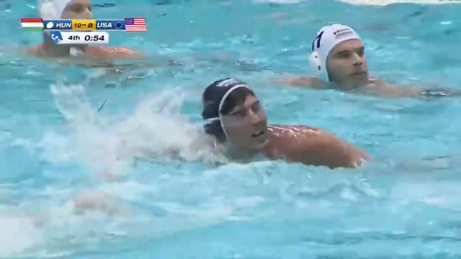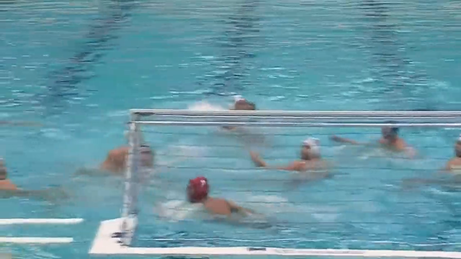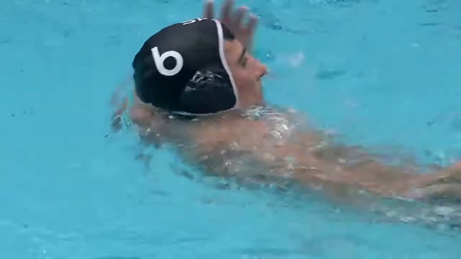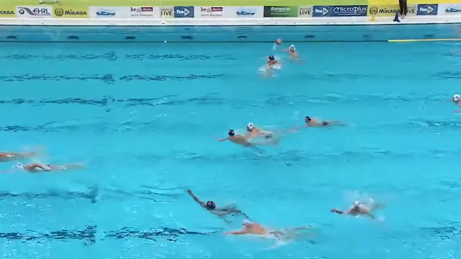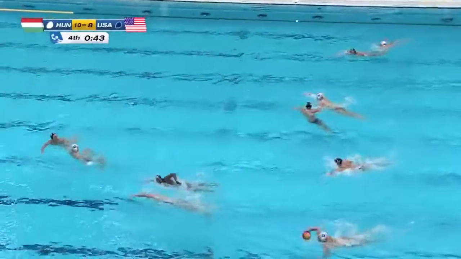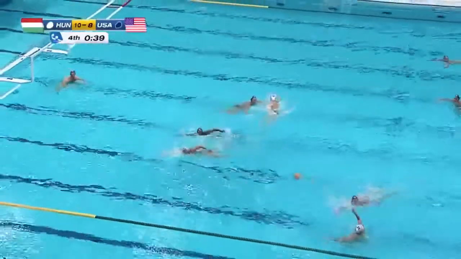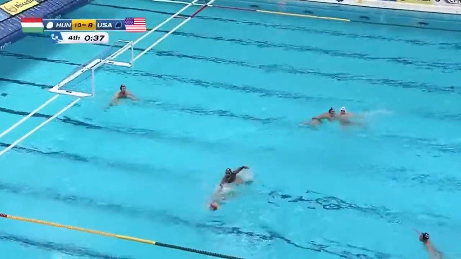Thought it was deflected by the goalie. The Hungarians are kind of sitting around. Maybe it's just because of the time. No, he just misses the cage. Capito, another good look in the game. He's been shooting a lot. He's been scoring from there. And he just misses the cage with 1 minute left in the game. So the Hungarians are going to run out the time here. They're just going to play keep away.